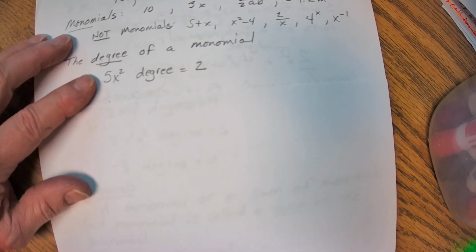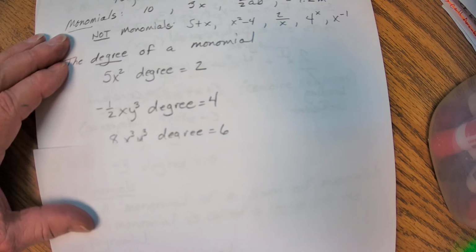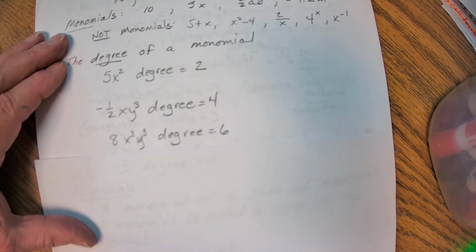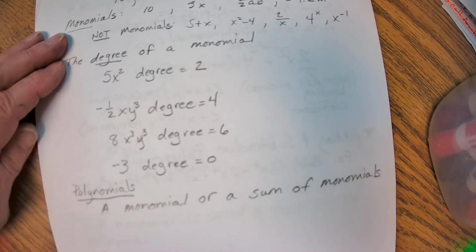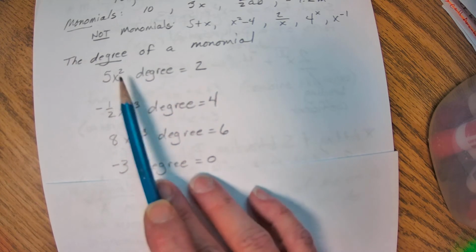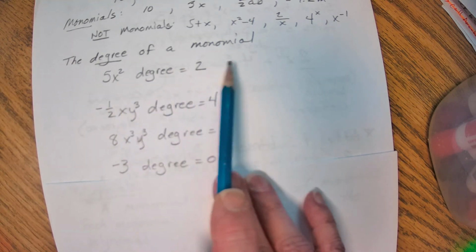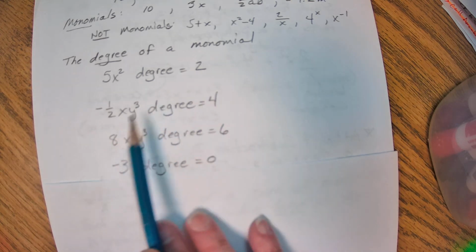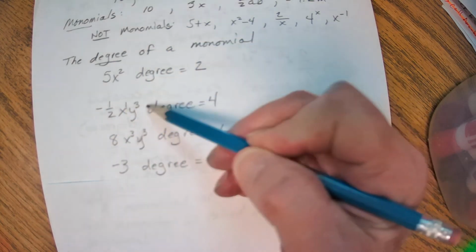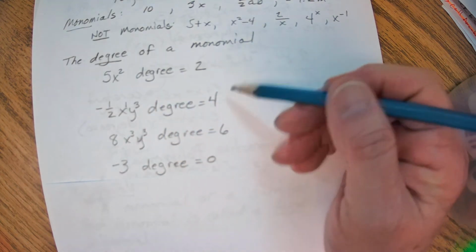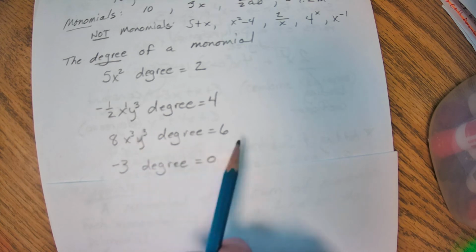So the degree of this one is 2. This one would be 4. I'll tell you why in a minute. This one is 6. This one is 0. So look at what we're doing here. There's only one exponent, and it's 2, so that's its degree. I have two variables in this term. The exponent here would be 1, and the exponent here is 3. So added together, that makes 4. 3 plus 3 is 6.